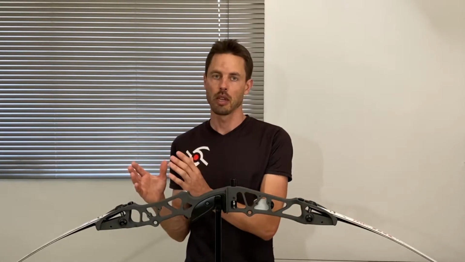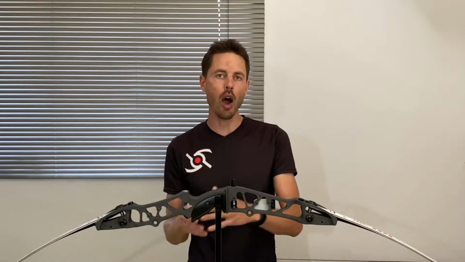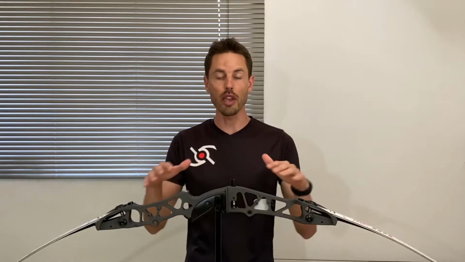The first thing is to talk about the difference between bow styles and bow types. What we mean by bow types would be, for instance, recurve bow or compound bow or long bow. So this is a recurve bow, and fundamentally it's quite different from a compound bow or a long bow. Now bow styles are a subcategory of that. So within recurve there are different bow styles.